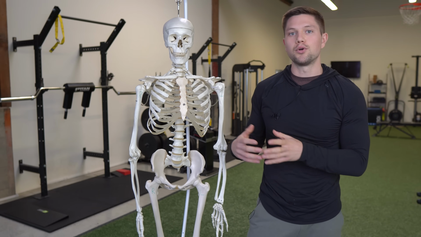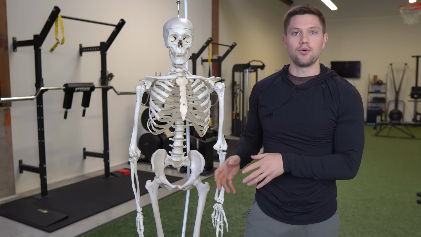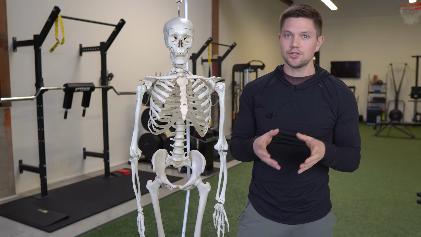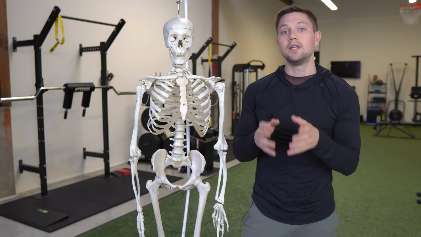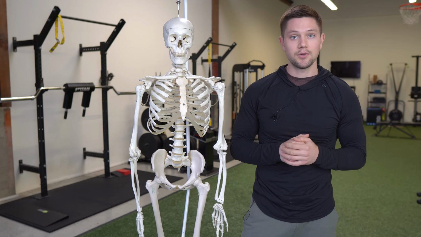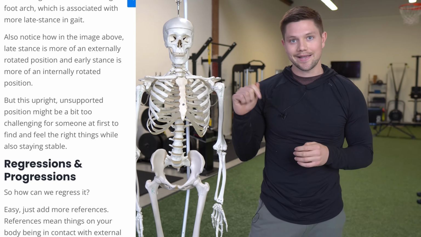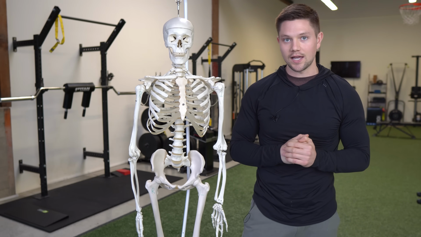Now from there, we want to progress them, and we want to get them more upright and unsupported over time. Now they may need a couple of exercises to help them in that transition from sideline to completely upright and unsupported, but I will link some of those exercises, some examples, in the article I'm writing alongside this video, which I'll be linking down below in the description. It'll have more information and also other exercises for you to see.